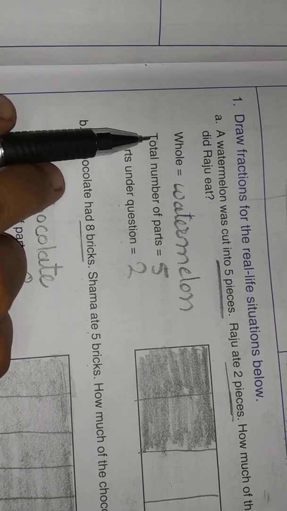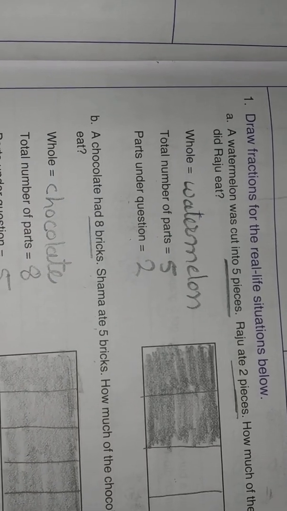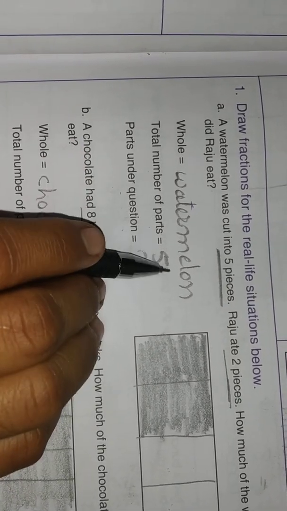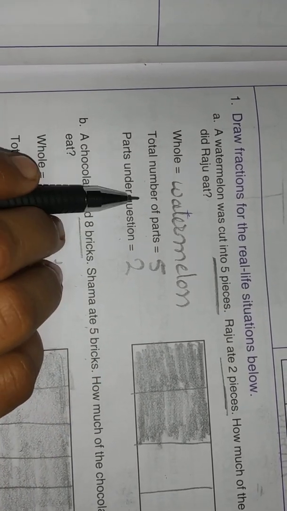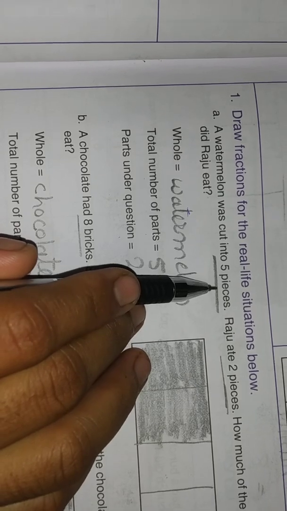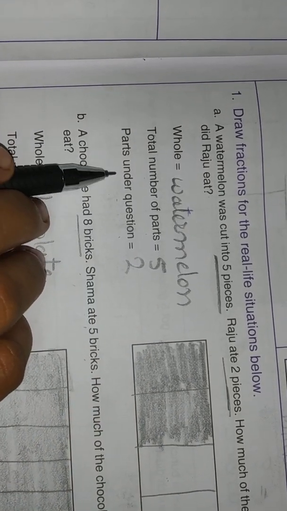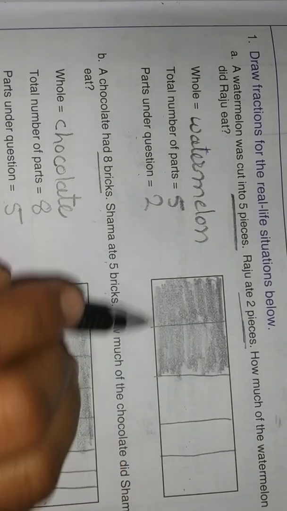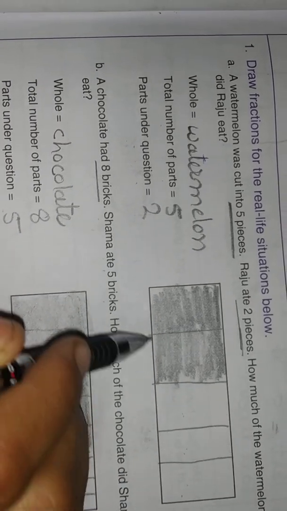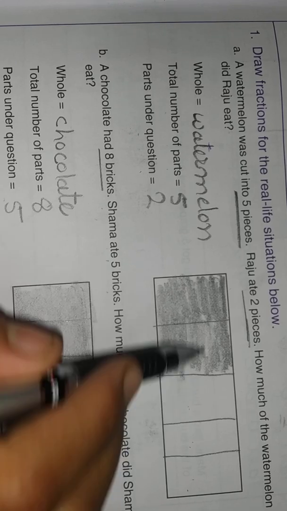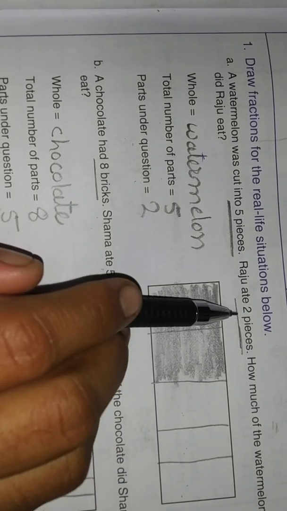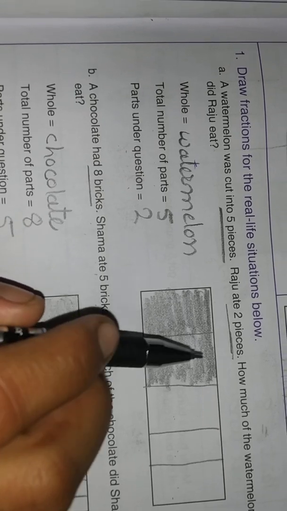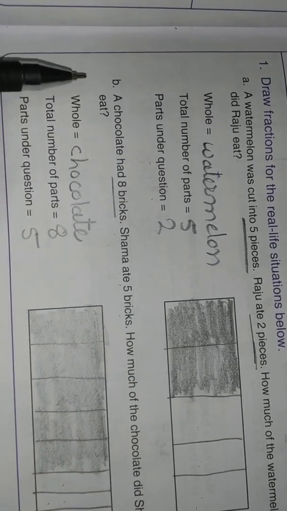So whole is a watermelon. Total number of parts is 5 and part under the question is 2. So here we have to draw one rectangle. We have to divide it into 5 parts, and then part under the question is 2, so we have to shade 2 parts. Got it? Now we'll start the next question.